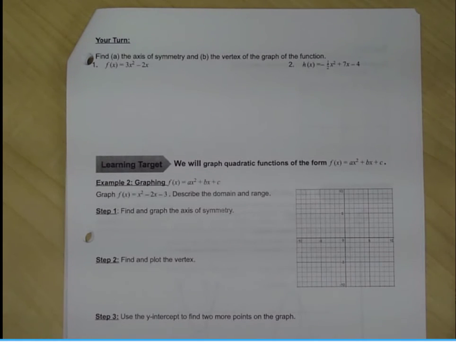Now it's your turn. Go ahead and answer questions 1 and 2 on your handout, and then when you're done, answer the questions in the Ed Puzzle activity.